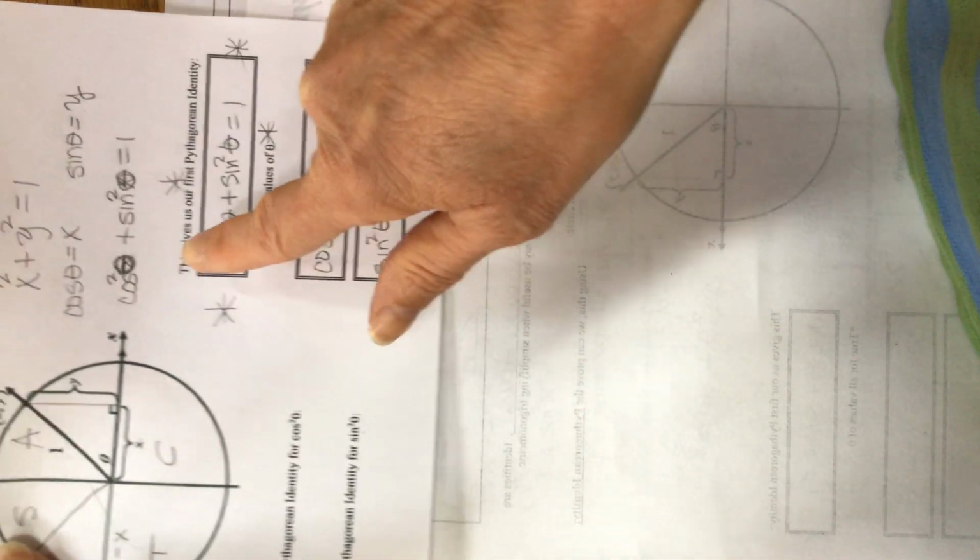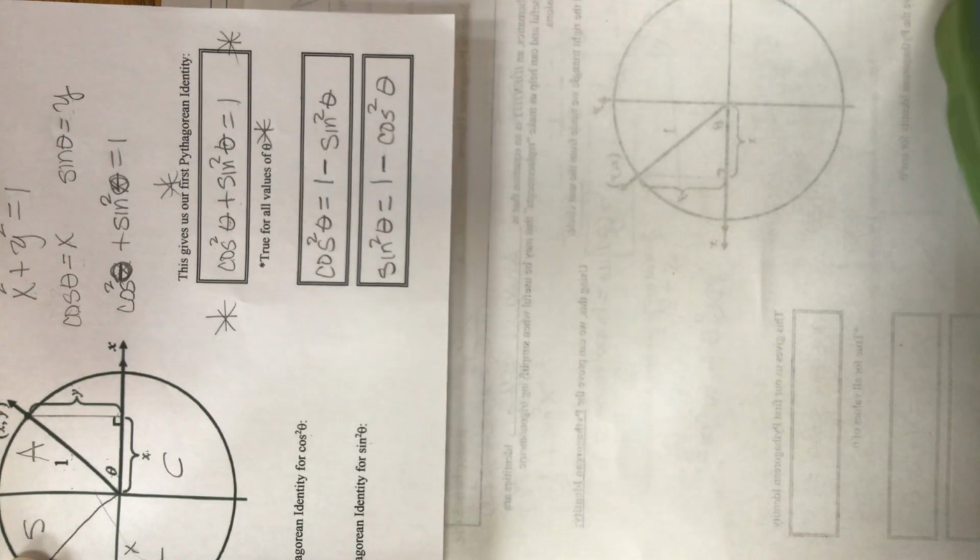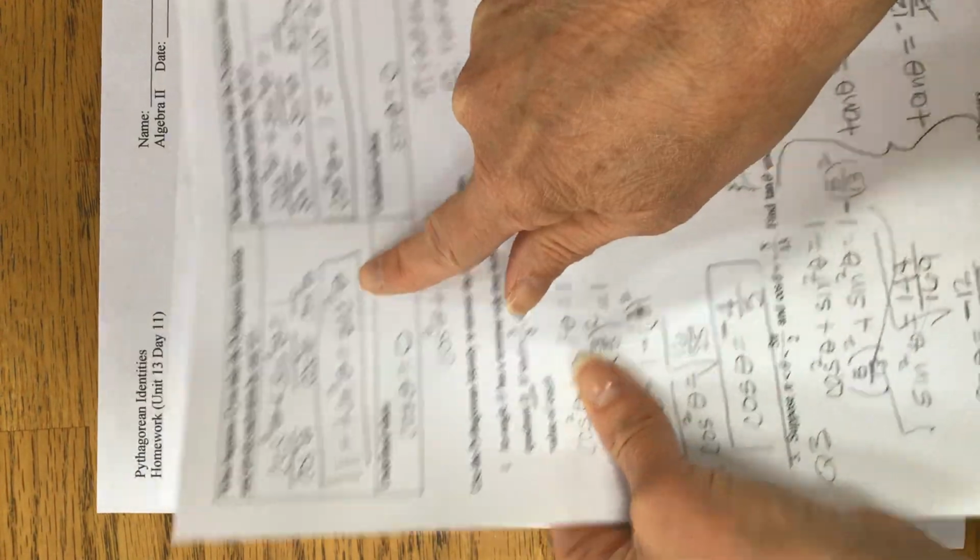But this was Pythagorean identities, which of course was the note sheet from yesterday. There's your original Pythagorean identity, and from there you were able to produce two more: the tangent and secant, and the cotangent and cosecant.